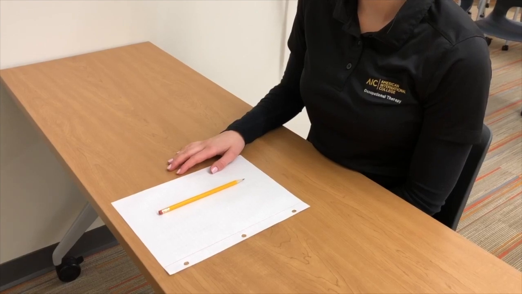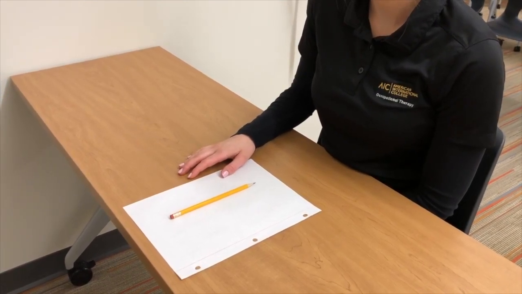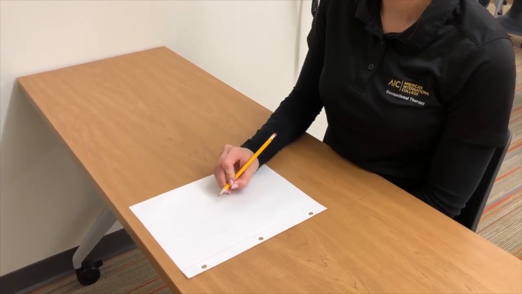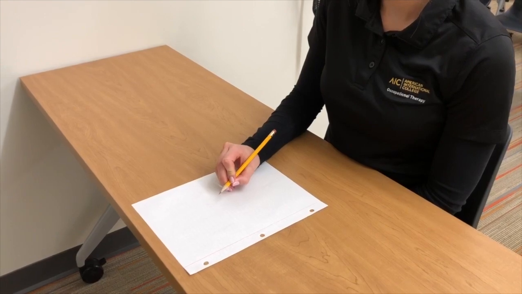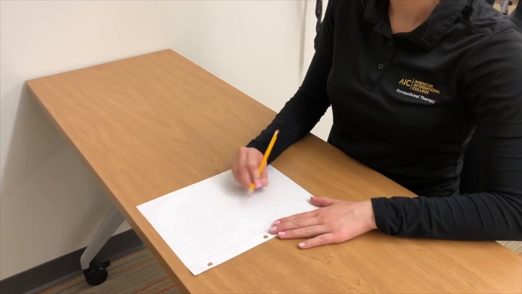The static tripod grasp develops at the age of 3.5 to 4 years old. In this grasp pattern, the child will grasp the writing utensil between the thumb and pad of the index and is resting on the middle finger. In the static tripod grasp, the hand is moving as a unit and is considered a mature grasp.